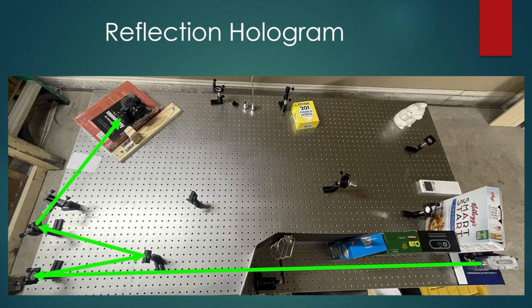Now, the second split beam goes towards another mirror, which then reflects it towards the object. So this is acting as the reference beam. And as you can see, the object is located behind the plate holder, and this is what we have with a reflection hologram.